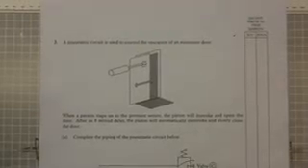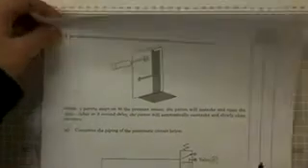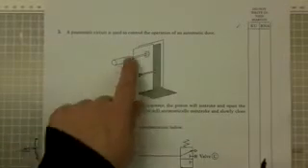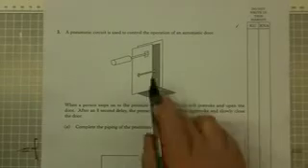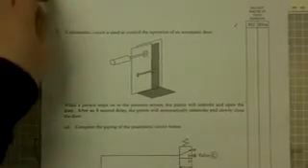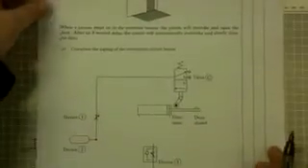Okay, got another pneumatic circuit to look at today, another question. Got a sliding door with a double acting cylinder opening and closing the door. Got a pressure pad that when you stand on it activates the system. So let's have a look. Firstly, complete the piping of the pneumatic circuit below.